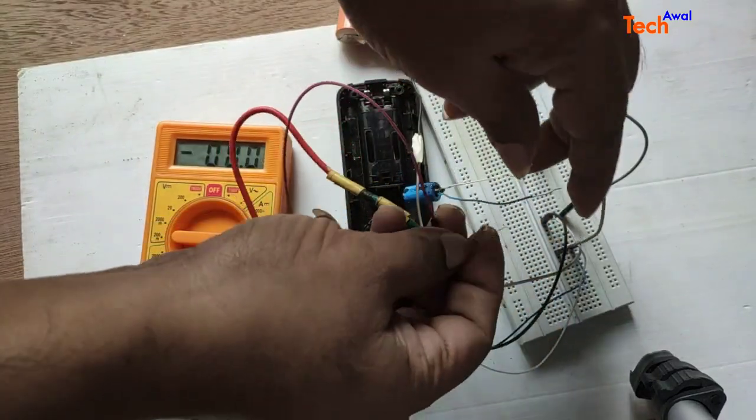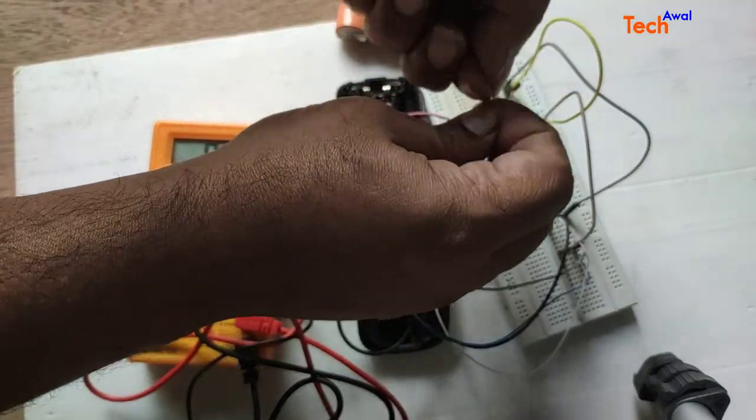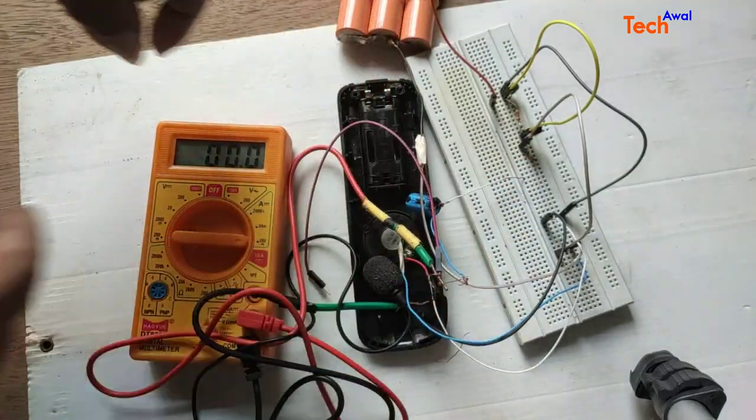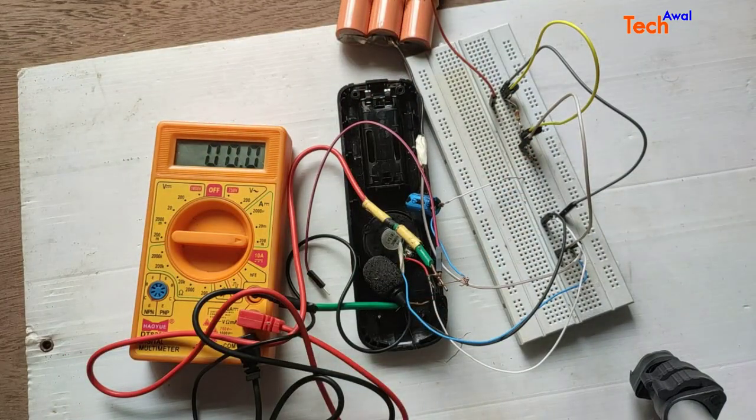Okay, this is how it is. We have taken out the capacitor and we will measure current.